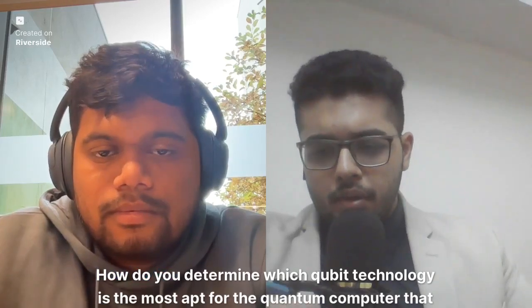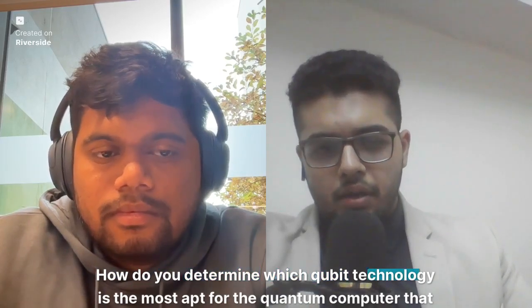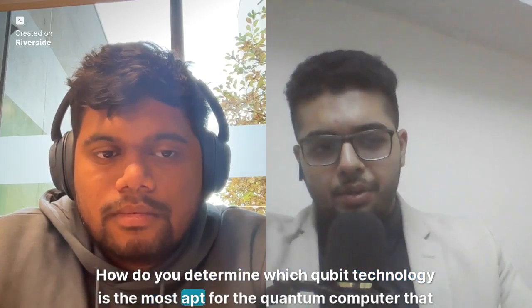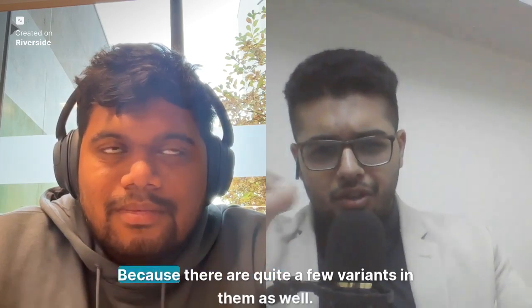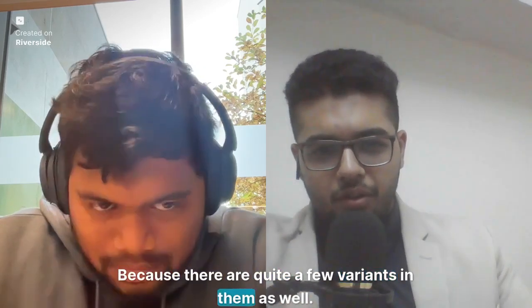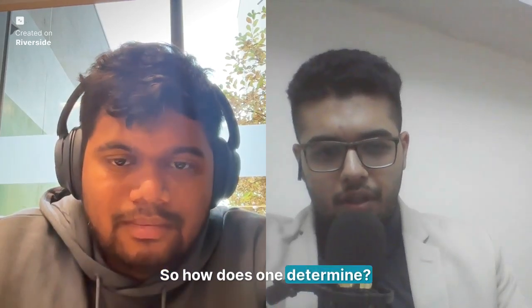How do you determine which qubit technology is the most apt for the quantum computer that you are building? Because there are quite a few variants of them as well. So how does one determine?